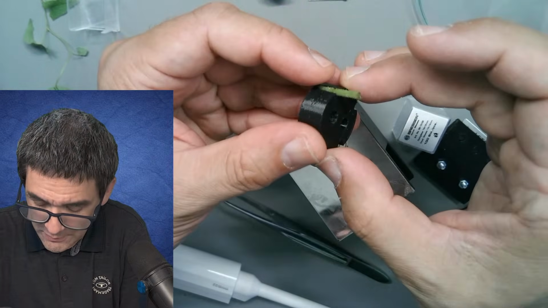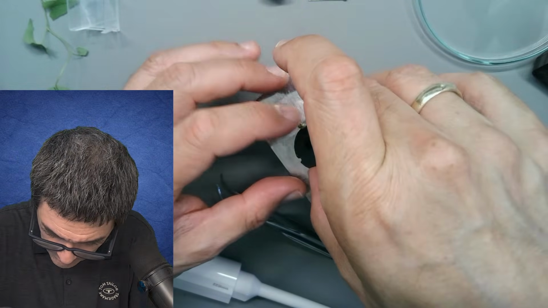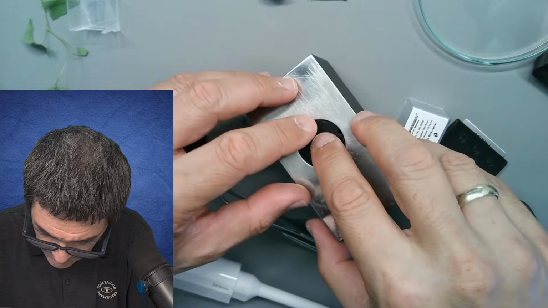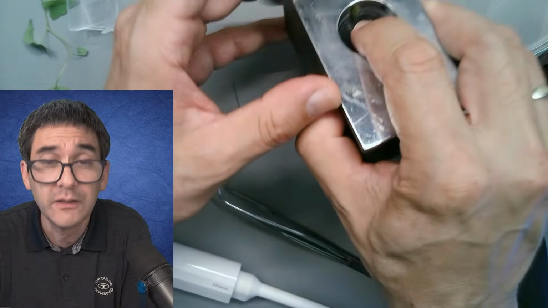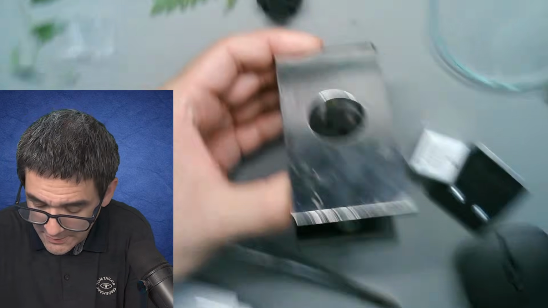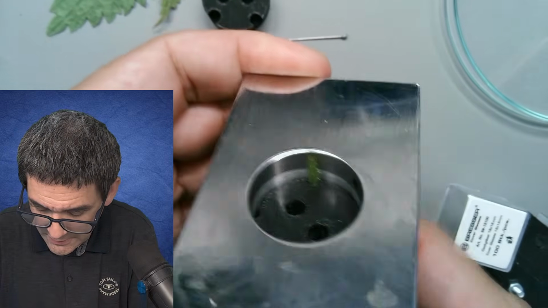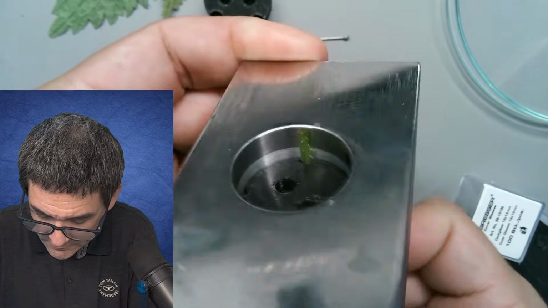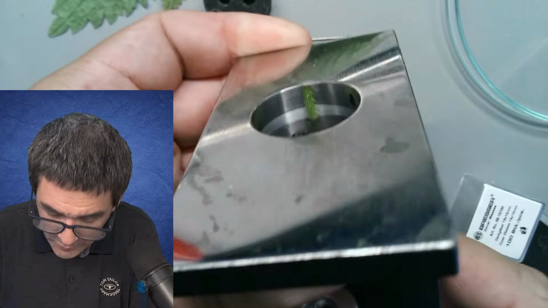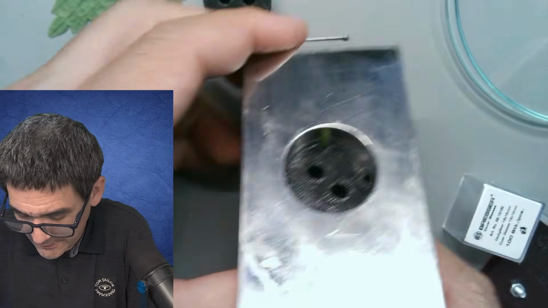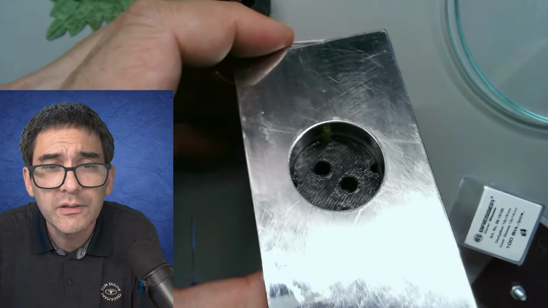Here we go. Going to put it carefully in here. Now, it is definitely too deep inside. So, I'm turning it now, and it's slowly being pushed out. So maybe I can keep it like this here.